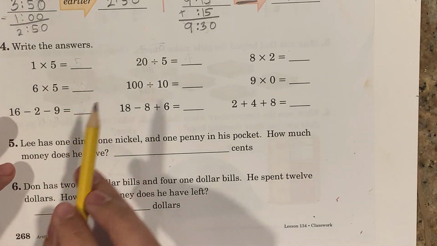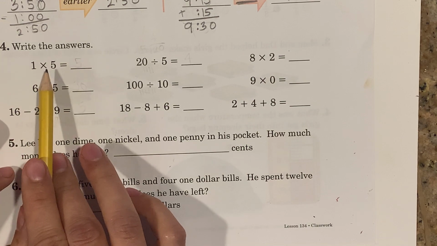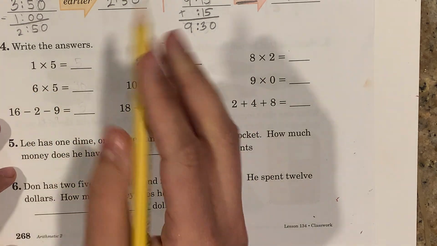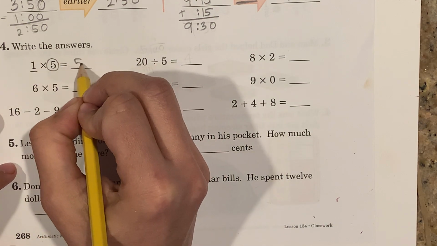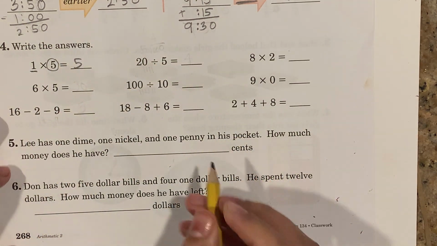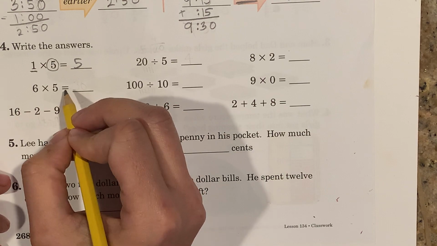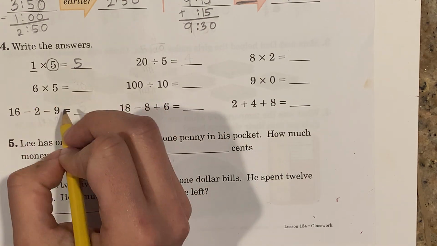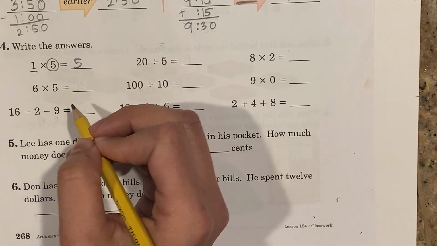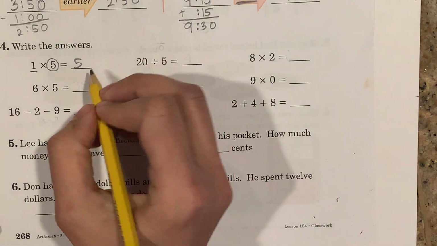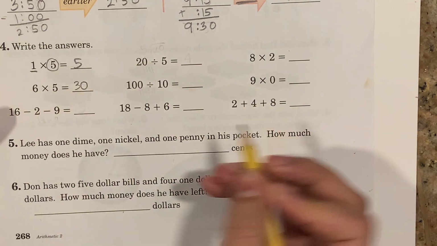1 times 5. What we're talking about here is we are saying 1, 5 times. Anything times 1 always equals the other number, so the answer is 5. 6 times 5. We're going to count by 5s 6 times. 5, 10, 15, 20, 25, 30. So the answer is 30.